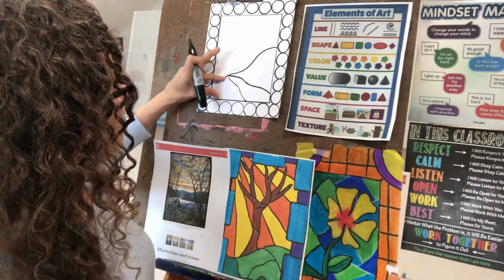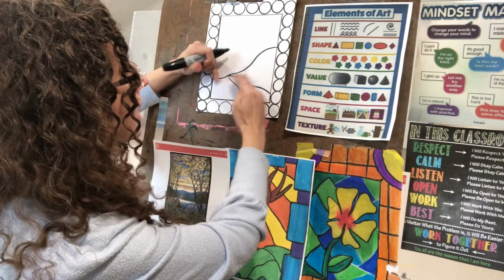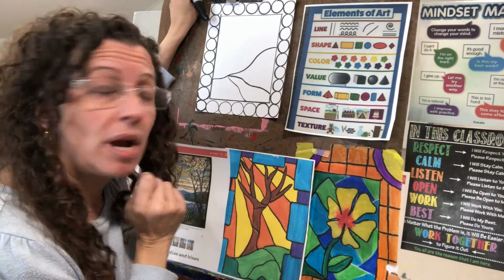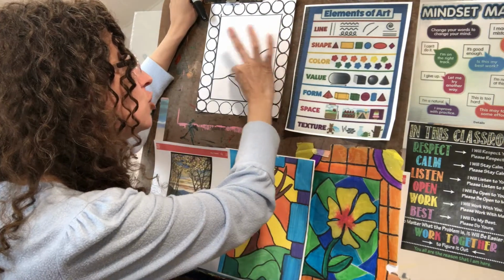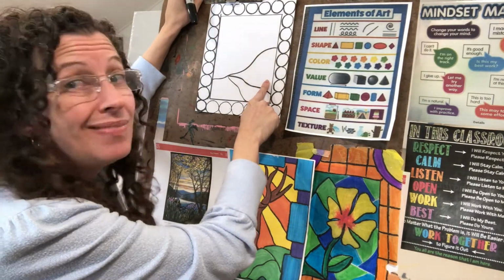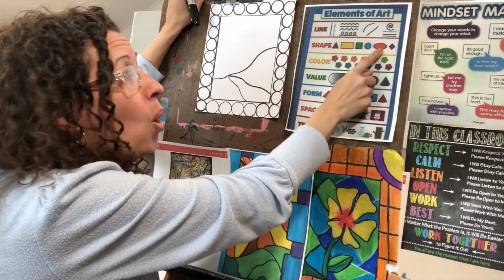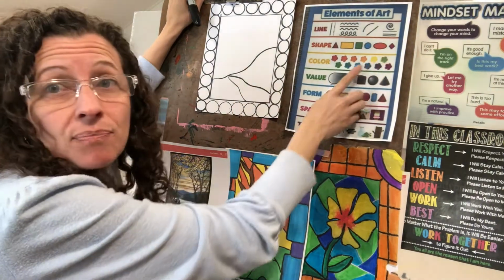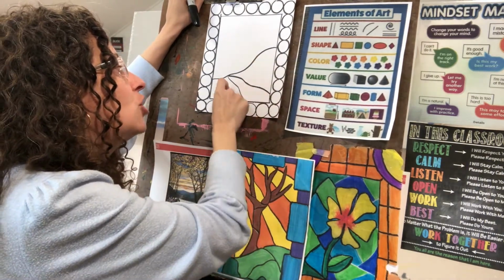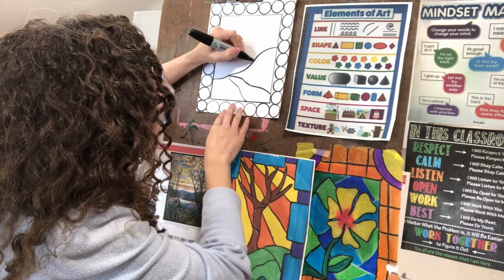And I'm just making some lines, but by making the lines and connecting them, now I am creating biomorphic shapes, right? This right here, does this shape or this enclosed space have a particular name? No, it doesn't. We don't call this a square or an oval or a diamond. No, it is not a geometric shape. It is a biomorphic shape, right? So we're going to break that up into some biomorphic shapes.